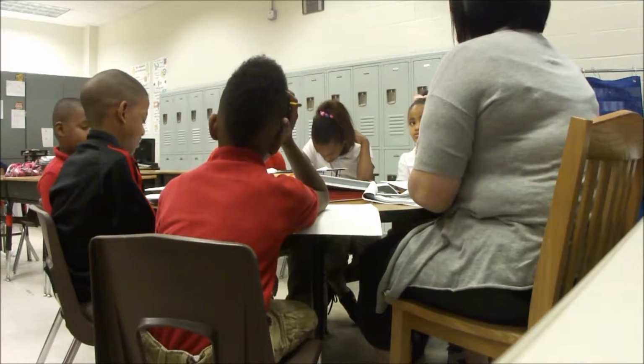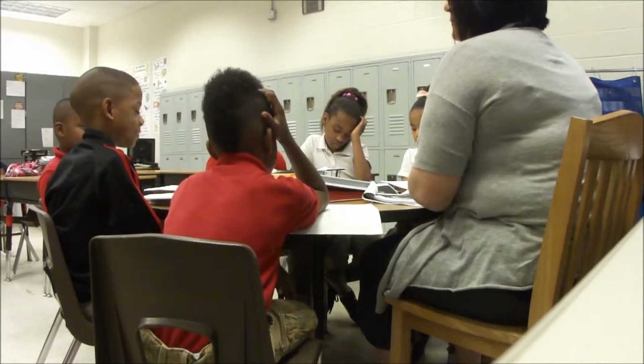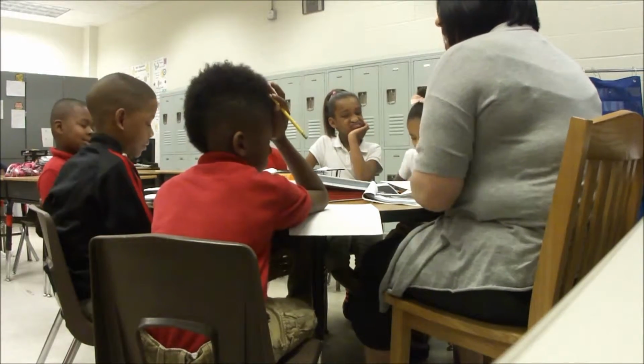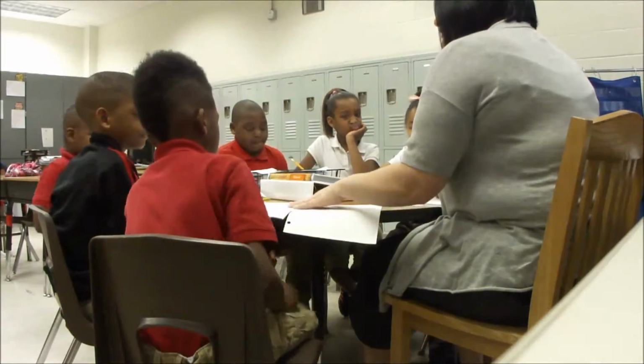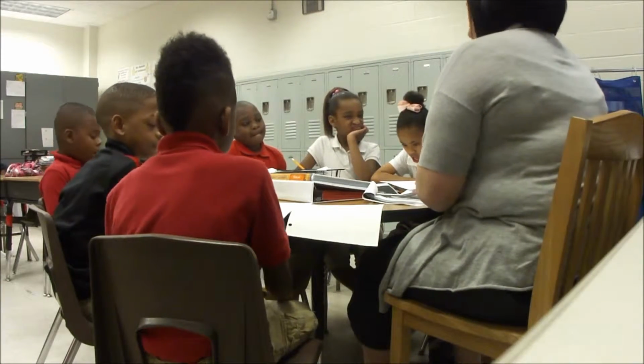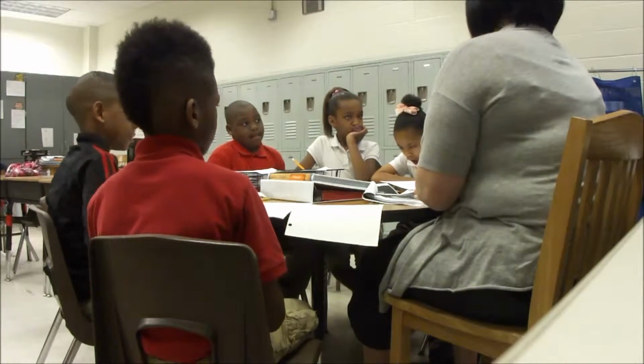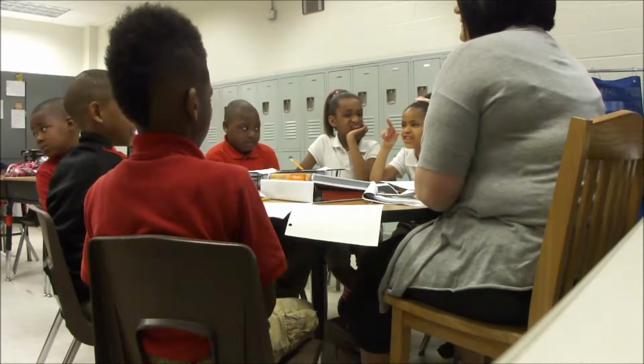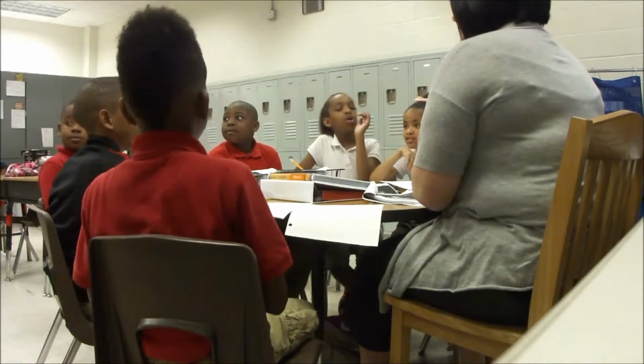Very good. So how many paragraphs are you going to write? Two or more. And I noticed in the writing prompt it said use evidence from the story. How are you going to get evidence from the story? Go back into the text. That's right, and read the story.